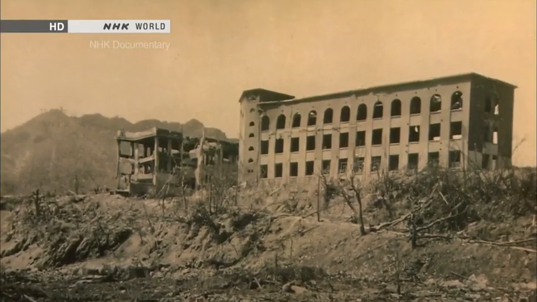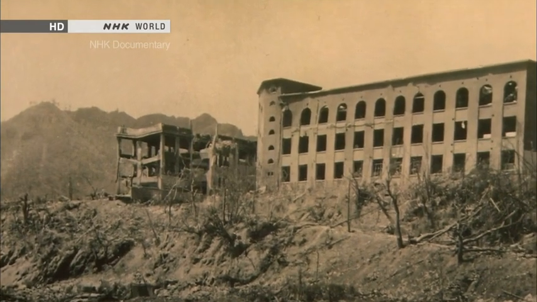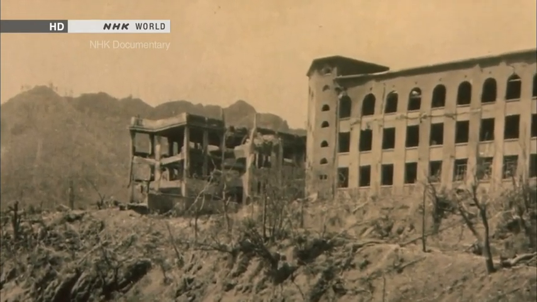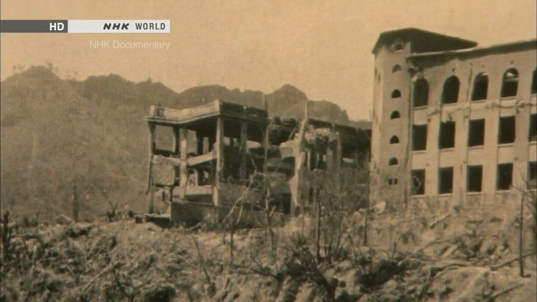This is how the Shiroyama Primary School was destroyed. The bomb exploded at 11:02 a.m. 0.9 seconds later, the Mach stem reached the school building.